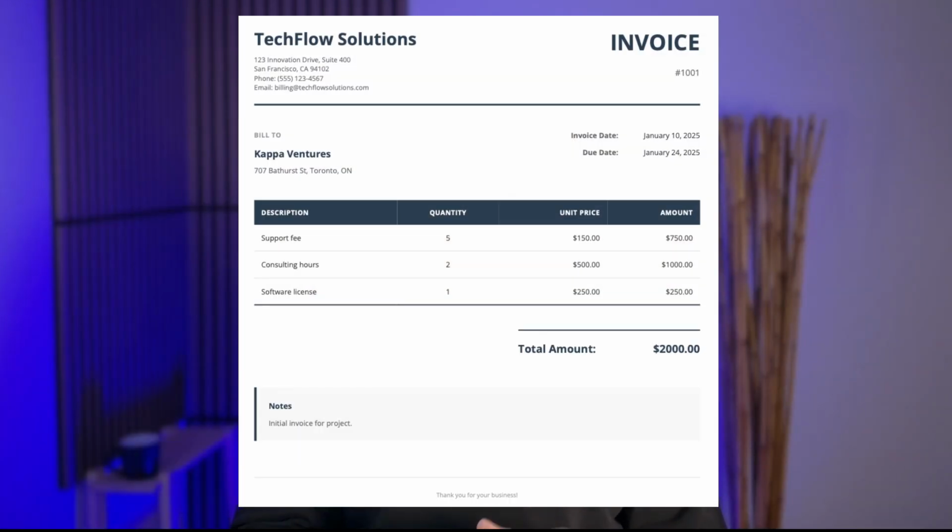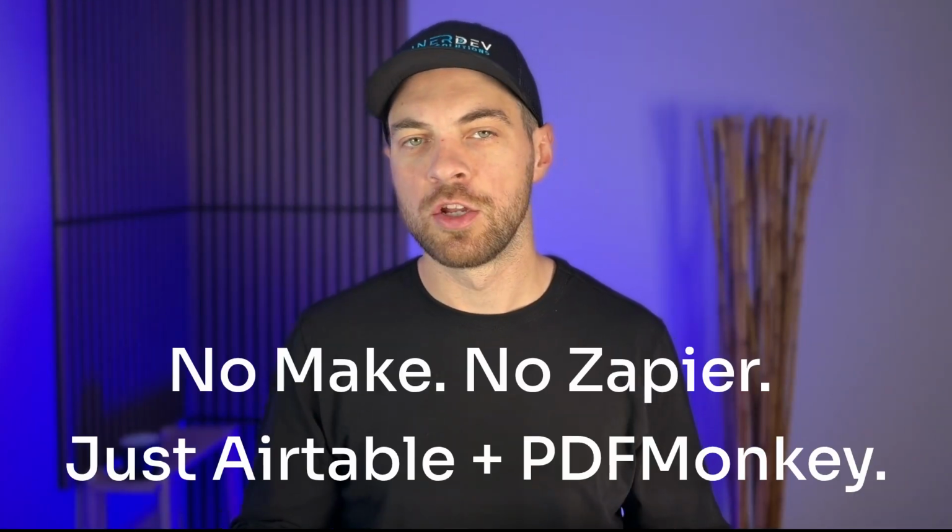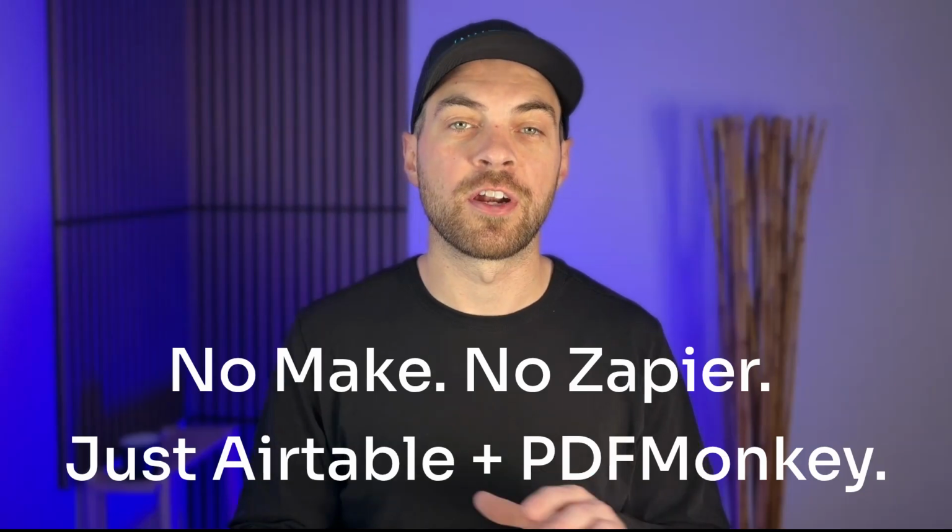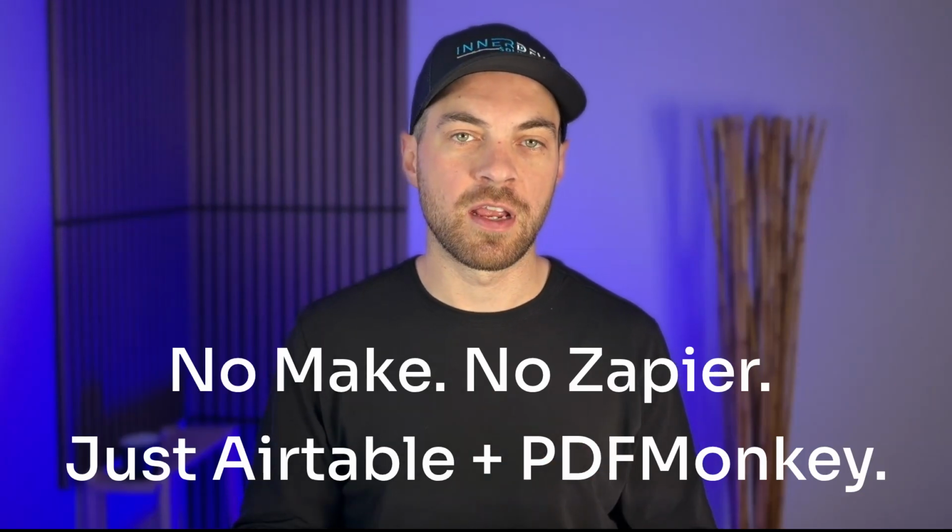You can generate completely custom PDFs directly from Airtable. No Make, no Zapier, no external integration tool needed, just Airtable and PDF Monkey. Think invoices, reports, packing slips, anything. All designed in PDF Monkey and created automatically with one click. Let me show you exactly how to set this up from start to finish.